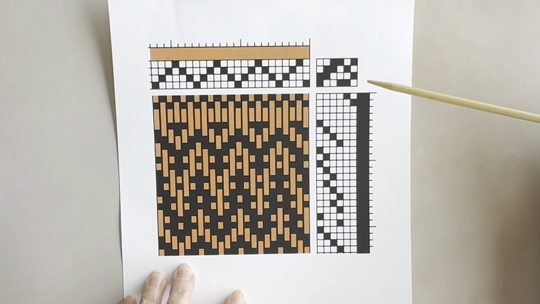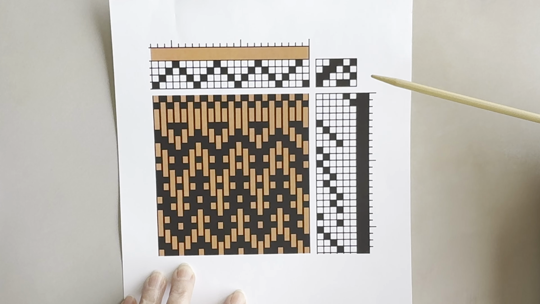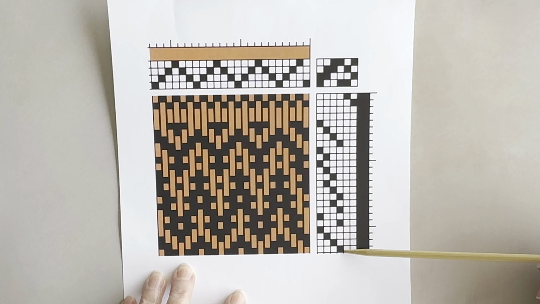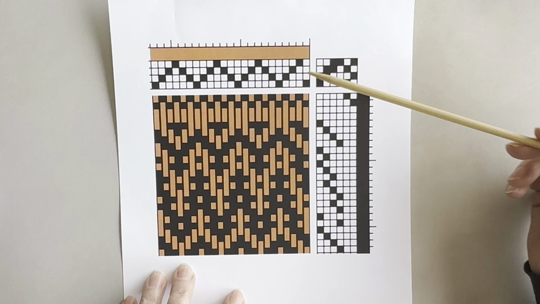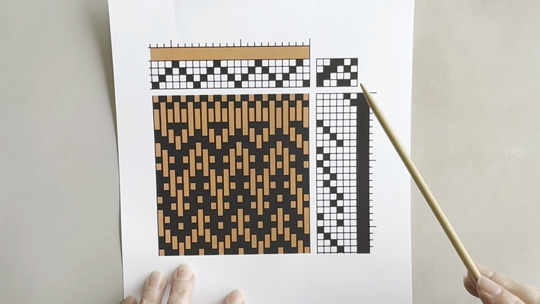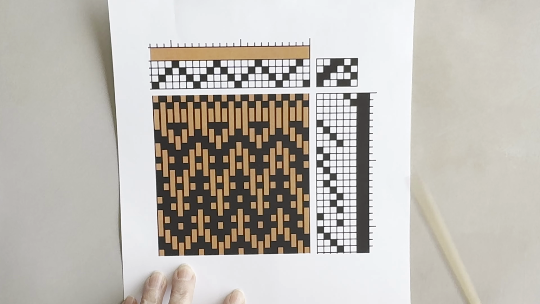However, with treadling, you always start at the tie-up box. So this is the first pick, and you work down. If the draft were oriented in a different way with the tie-up box at the bottom, you would start at the tie-up box and work up. But in this one, with the software we're using, we're working downward.